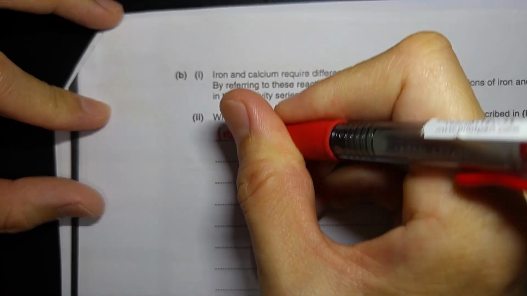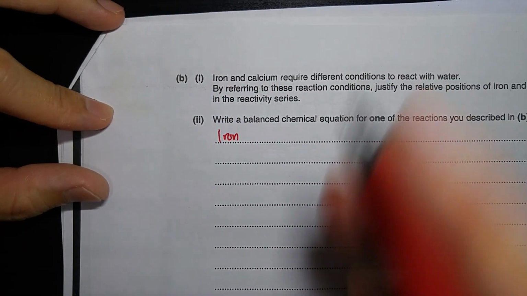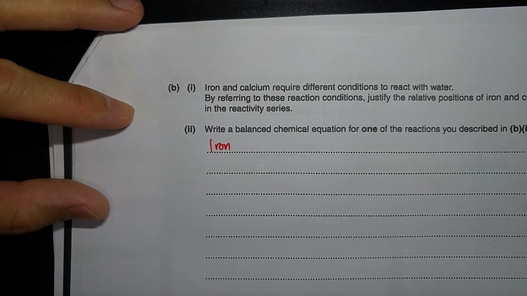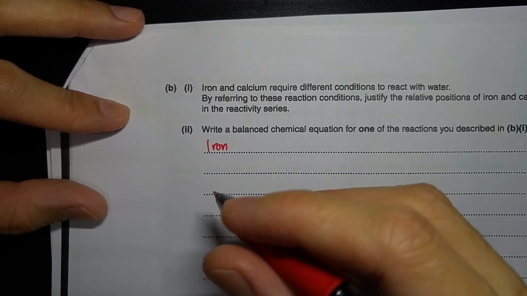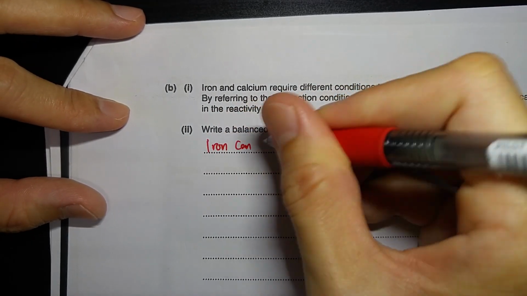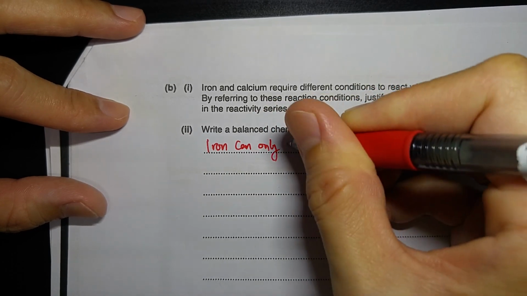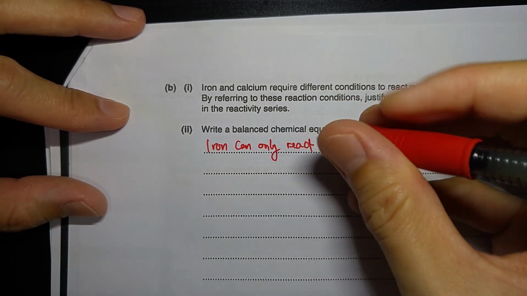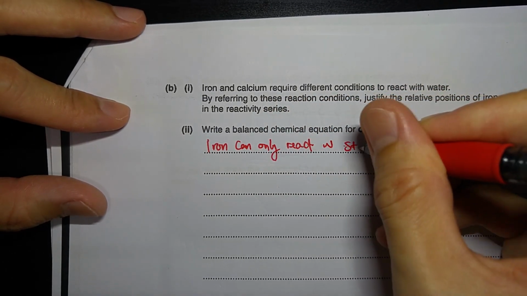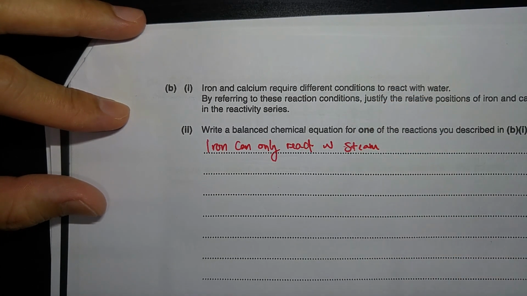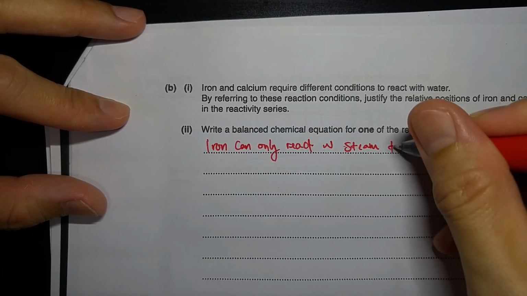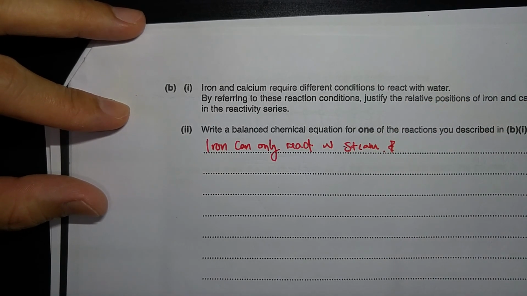So again, iron, refer to your metals, the first page of the mind map. Iron can only react with steam. Okay, to form what? Okay, actually no need to say to form what.